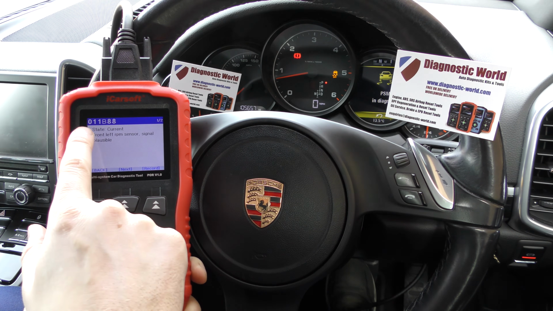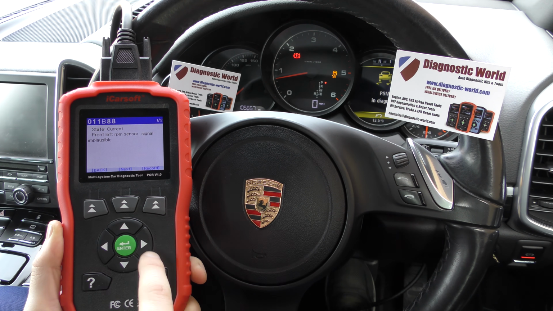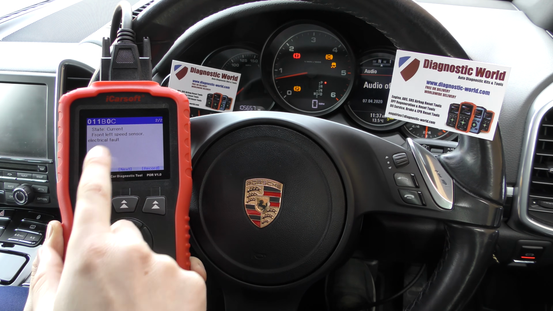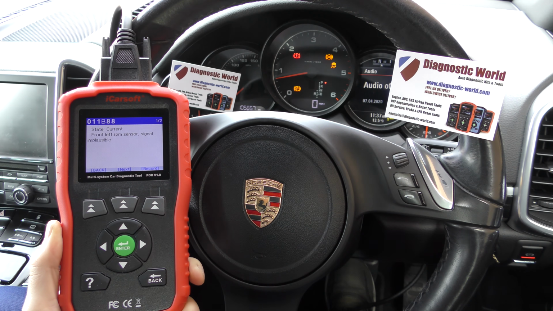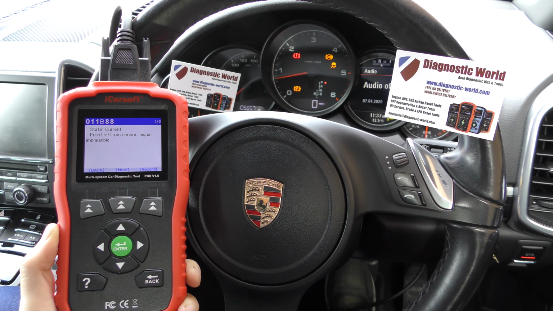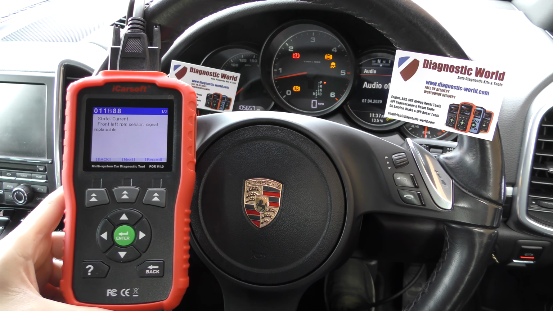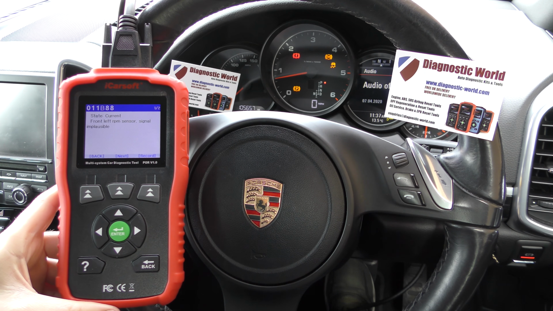It's giving us two faults here: 011B88, front left RPM sensor signal implausible, and then 011B0C, front left speed sensor electrical fault. So both of these faults are pointing us in the direction of the front left ABS sensor, which is what we believe. We believe that sensor is faulty, and we are waiting for a new ABS sensor to arrive.